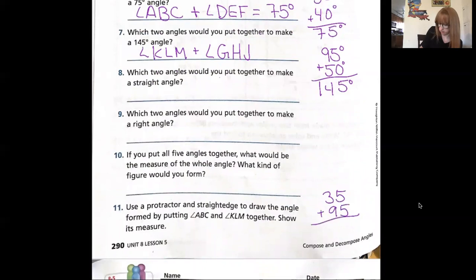So first, you might want to find the degree measure that you're measuring. And you should get 130 degrees. So just make sure when you use your protractor that you're showing angles ABC and KLM together in one angle.